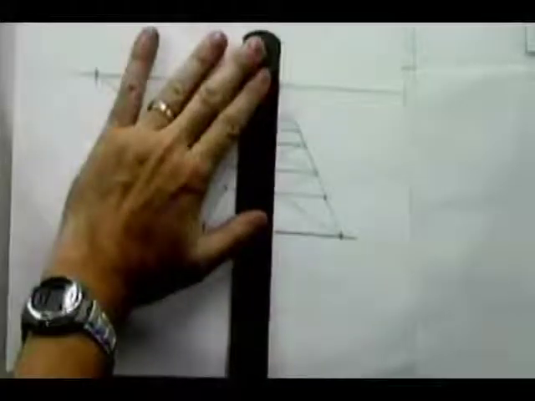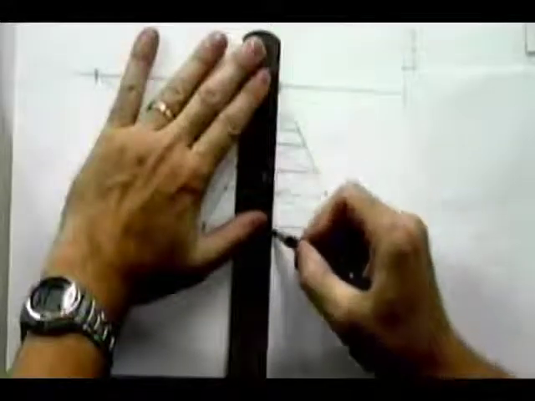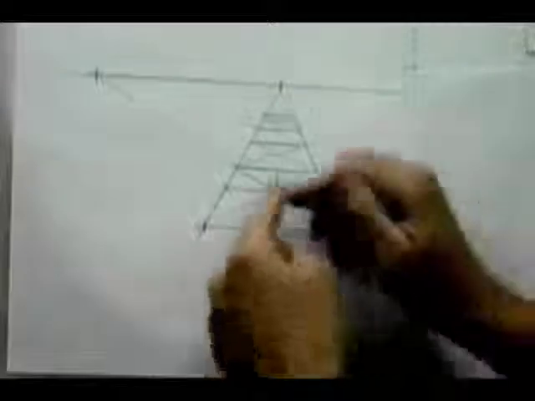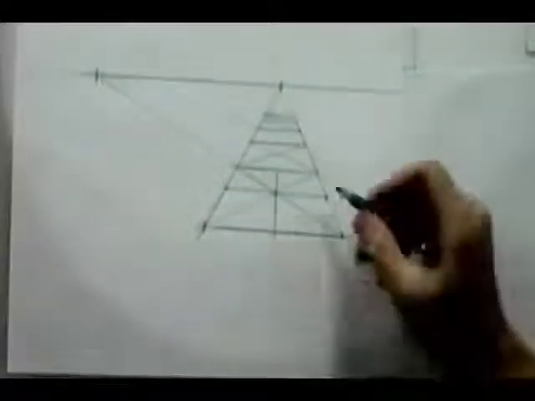If I do the same thing over here and go from my vanishing point through that center point, this will also create a bisected square pizza. But if I want to turn it into a circle like this, what I have to do is round out my edges here.